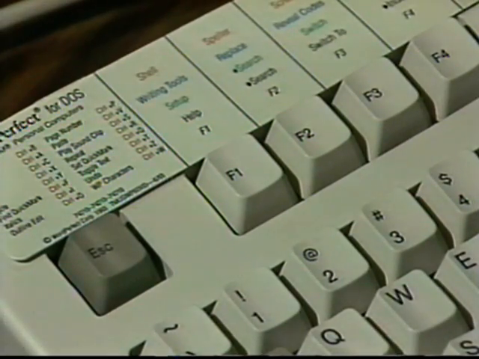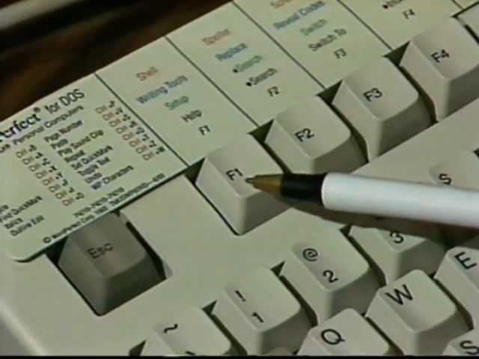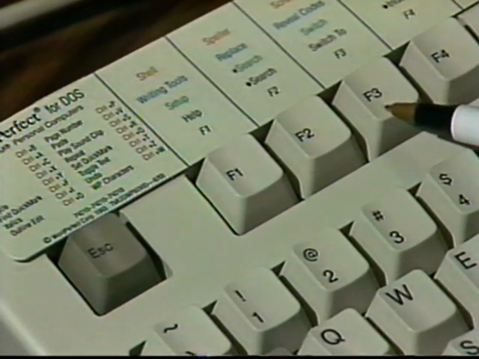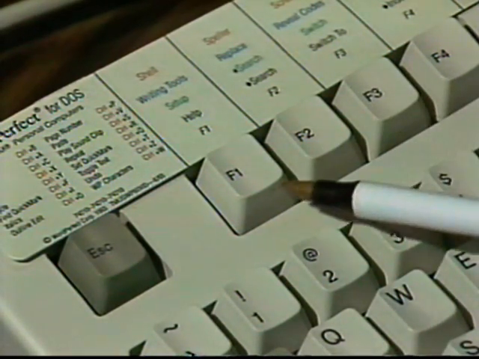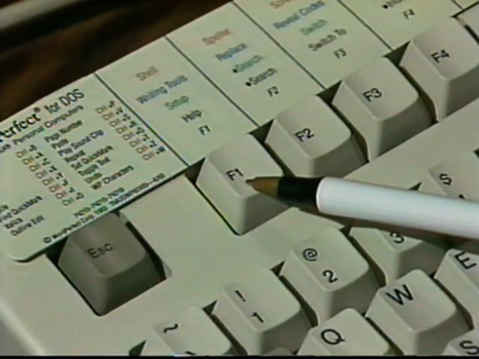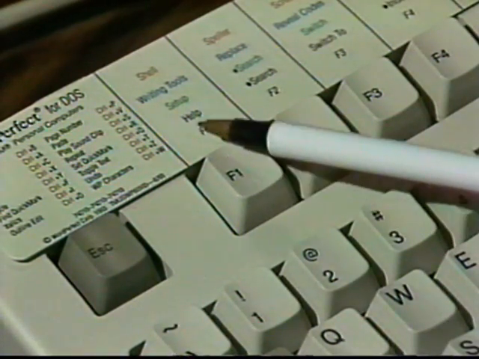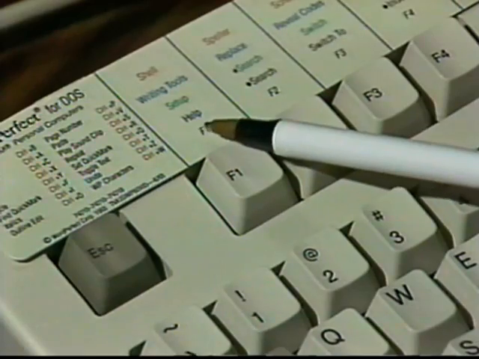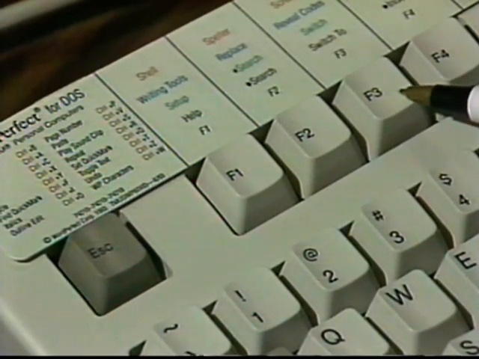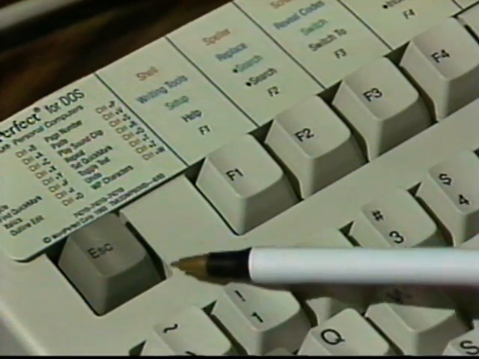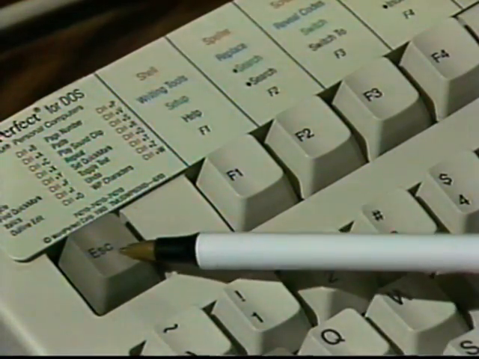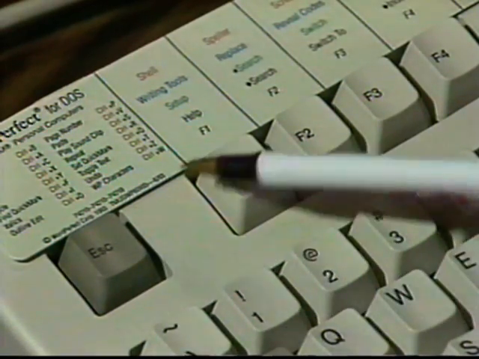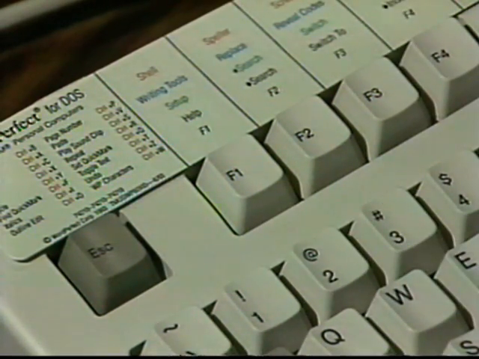If you've just recently upgraded from WordPerfect 5.1 to 6.0, you may have noticed that some of the function keys are slightly different. For instance, the F1 key used to be cancel and now it's help. F3 was help and now it's switch to. Also, the escape key was used for repeat, and now it's cancel.